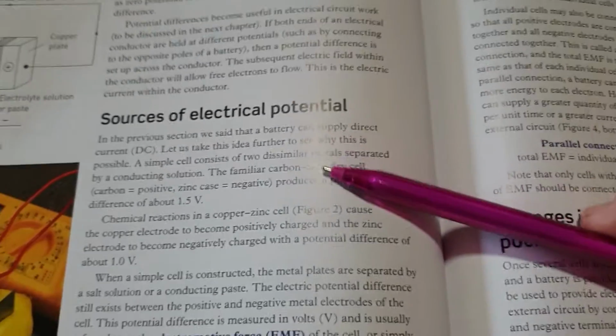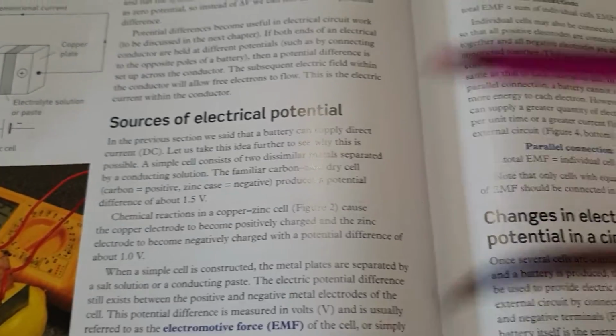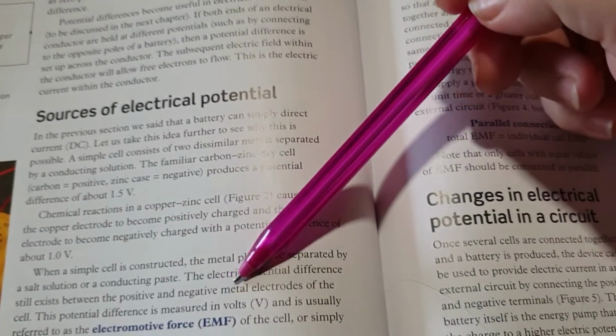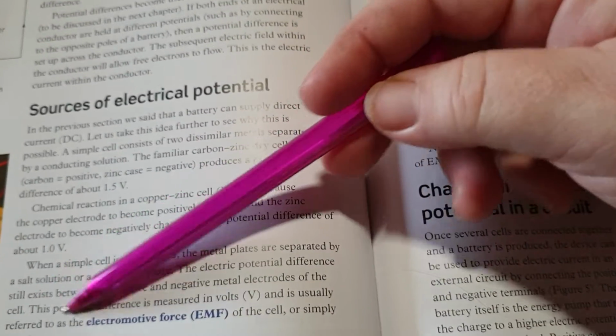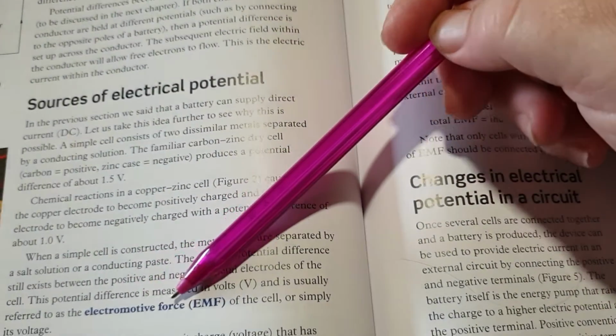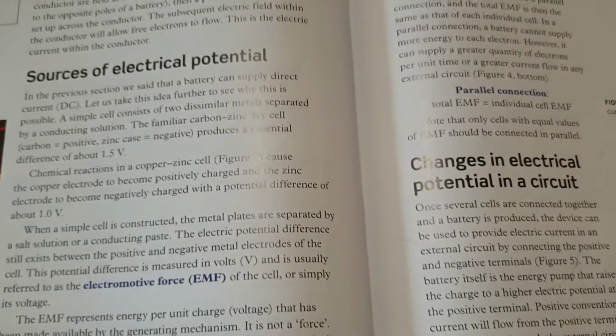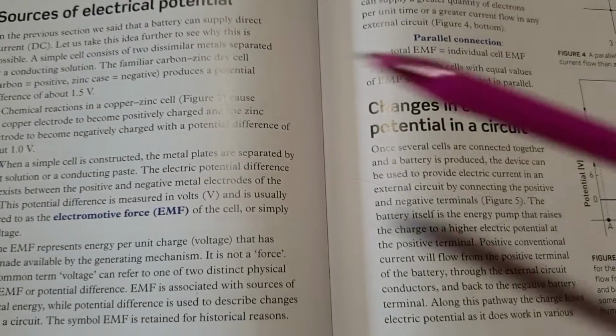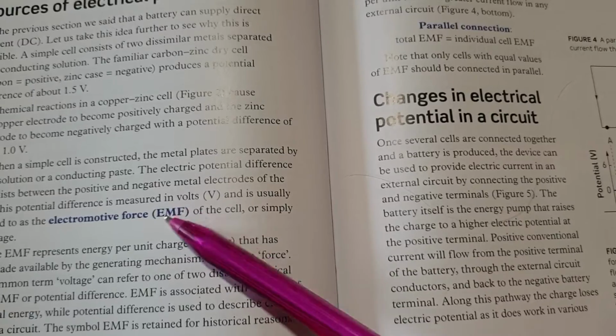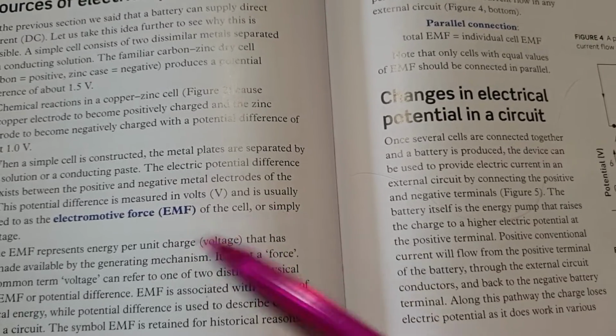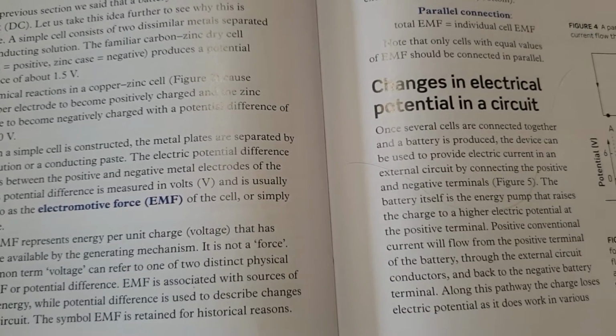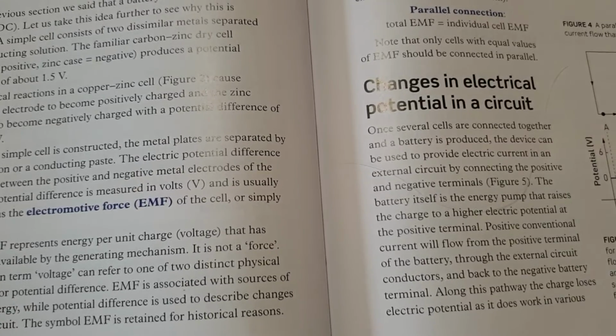And then it talks about batteries and how they work, and the potential difference is measured in volts and is usually referred to as the electromotive force, EMF, just to confuse you a little bit more. EMF is when they're talking about a cell. A cell is just like a single battery.